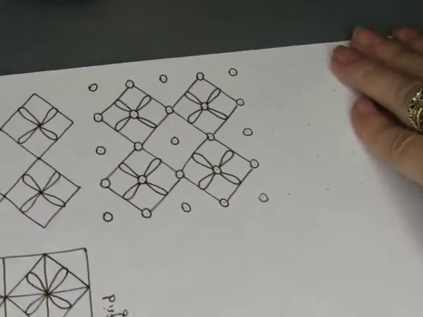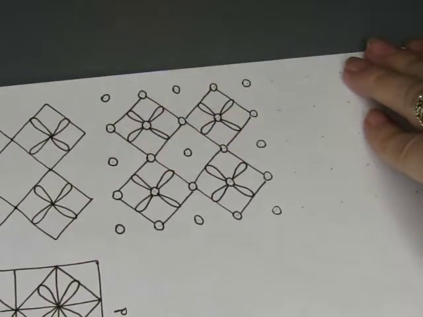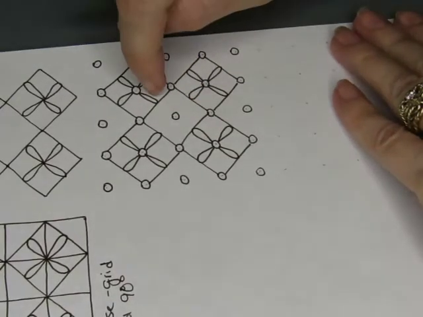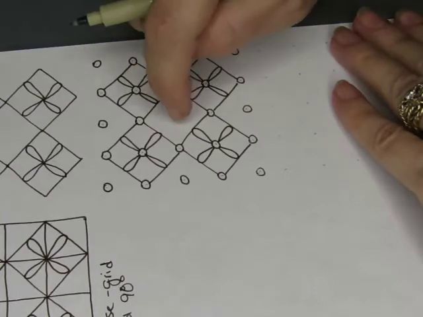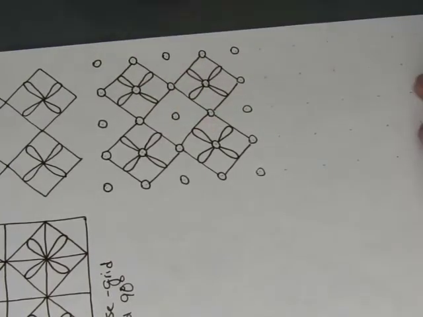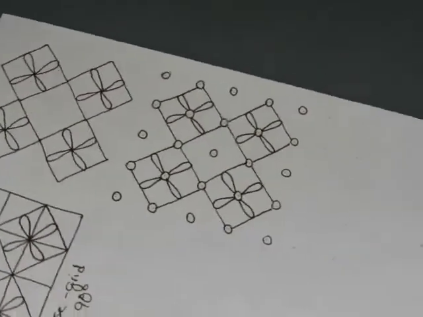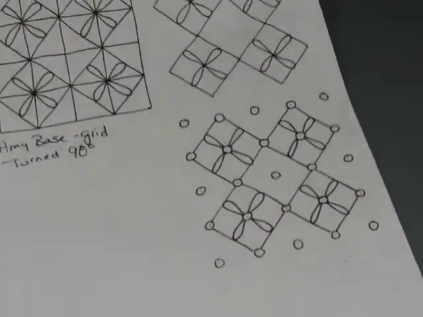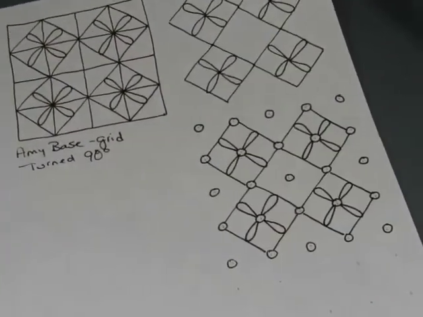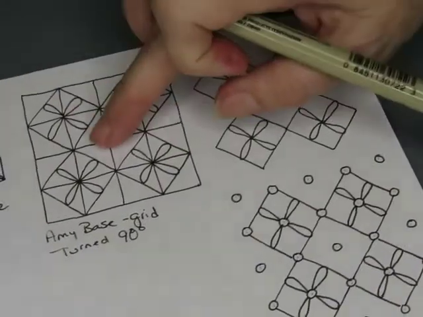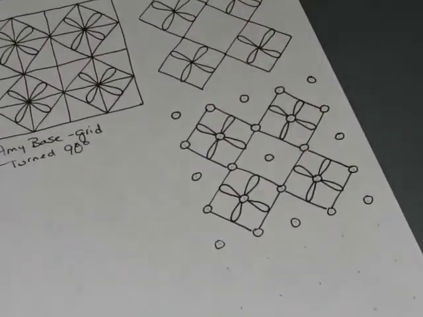Now, you could leave it like that, or you could add these teardroppy shapes in here as well. But this matches that, so I'm going to leave it. Let's see how totally different that looks. It looks different from that. It looks different from that. It looks different from that.